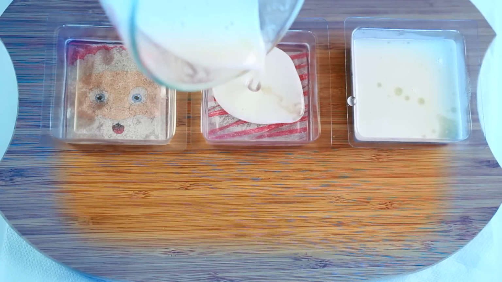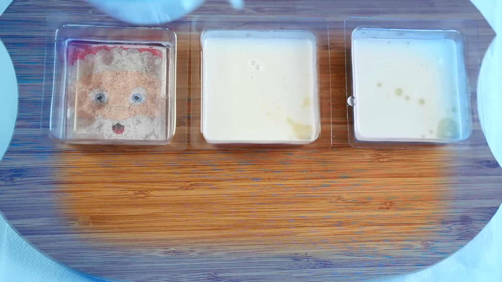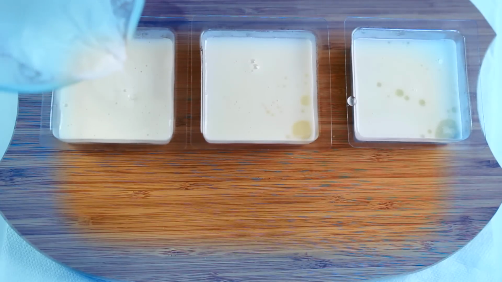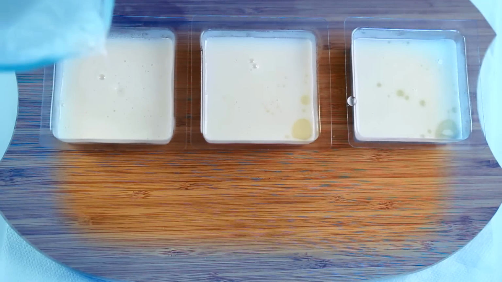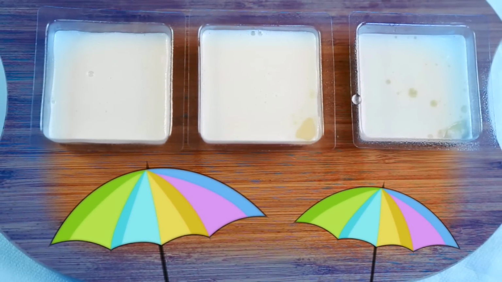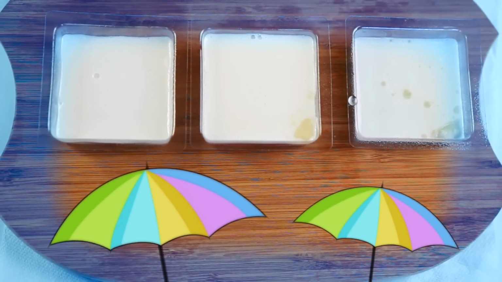So now you can just go ahead and pour in your soap molds. If you want it to be all white, then just pour it in all the way to the top. But if you want it to be a different color, you still need to add in at least a thin layer of white. It acts as a protective barrier so that any other color that you add on top of it does not ruin the colors in the first clear layer.